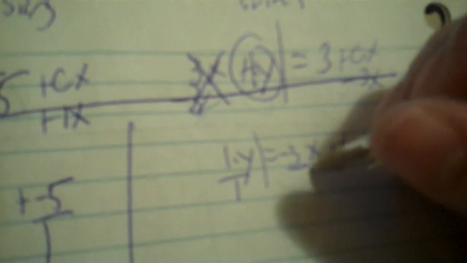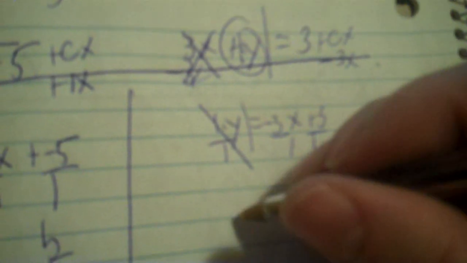So we got 1 times y. 0 minus 3 is negative 3 plus 3. Now divide all these by 1. Negative 3 divided by 1 is negative 3. 3 divided by 1 is positive 3. So we have our m and b right there.